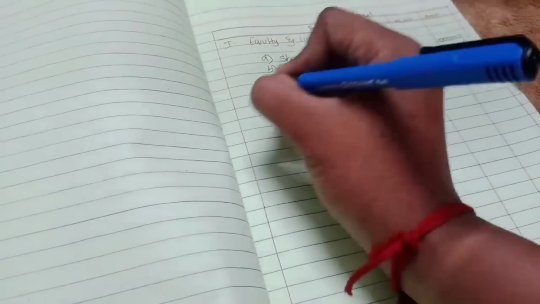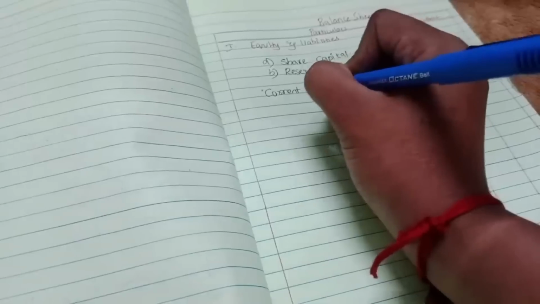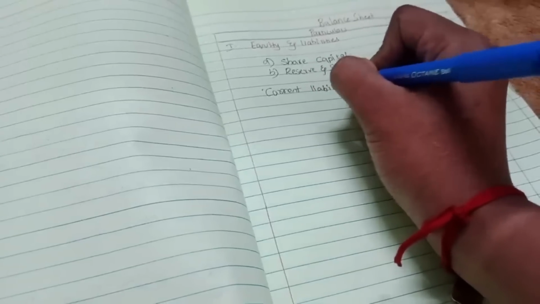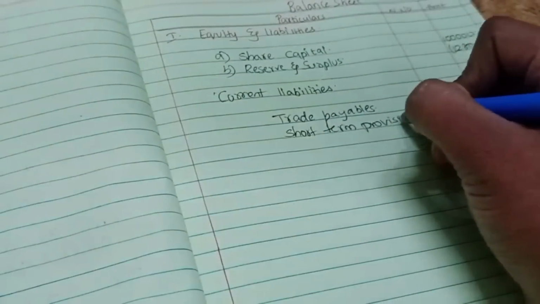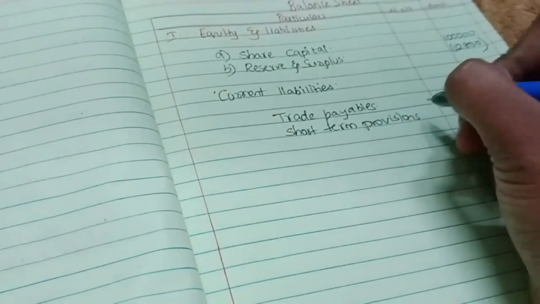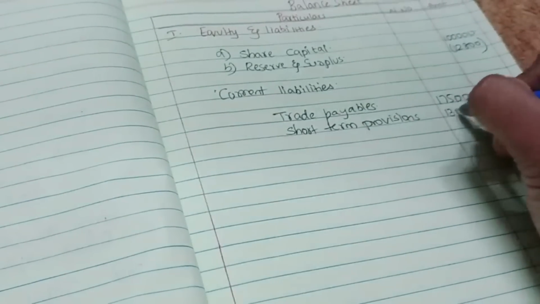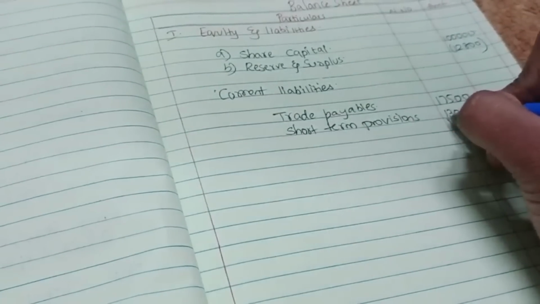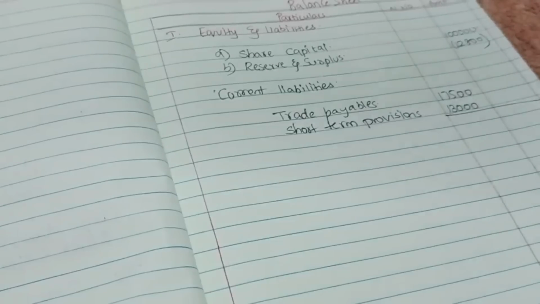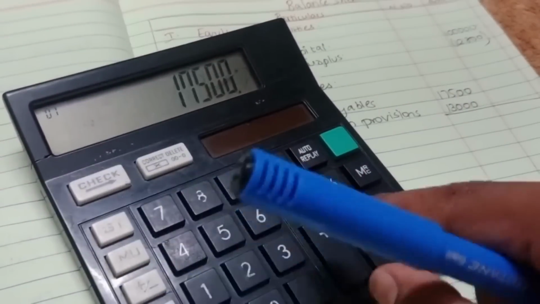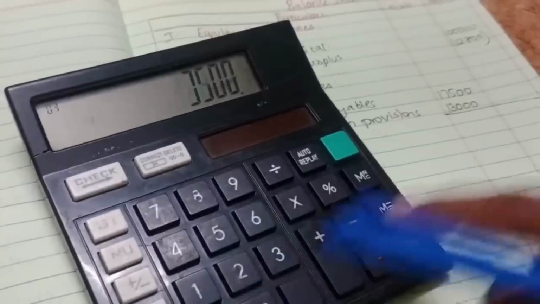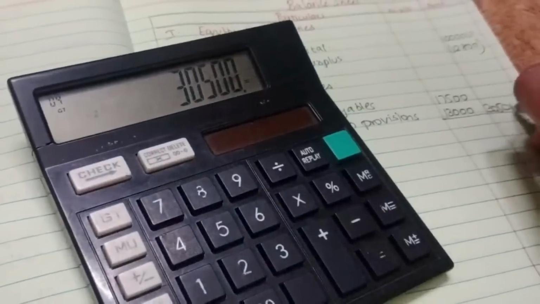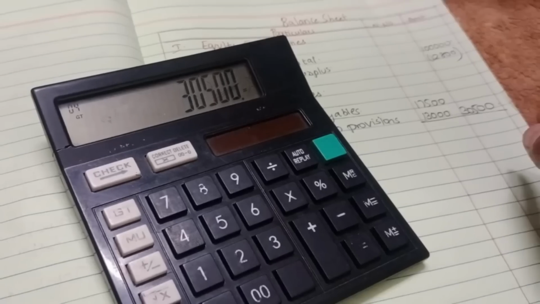So here I am writing liabilities, provisions. How much are we having in short term provisions? 13,000 we have calculated here. So the total we need to put down in the outer column. How much is it? 17,500 plus 13,000, 30,500 we are getting. Okay students, so we are just totaling it up.